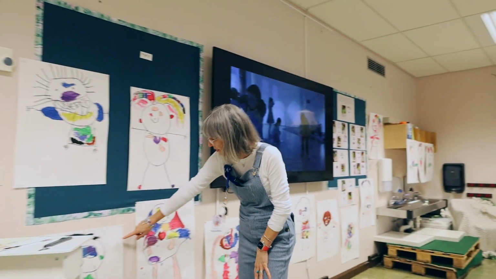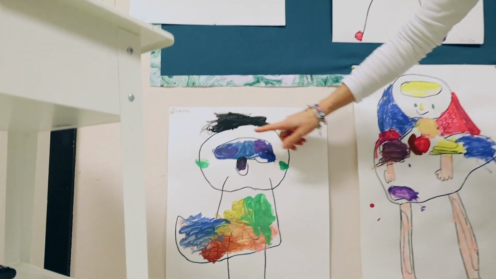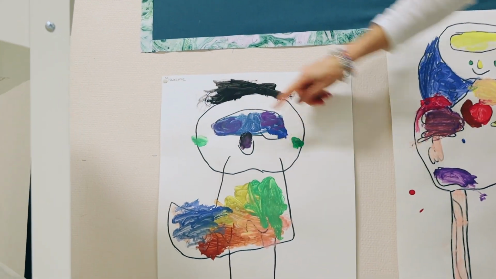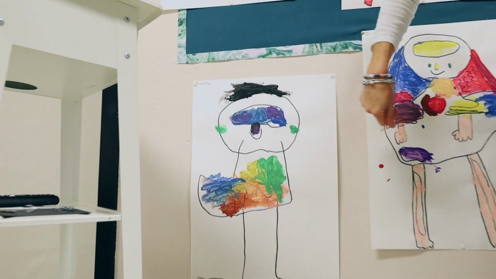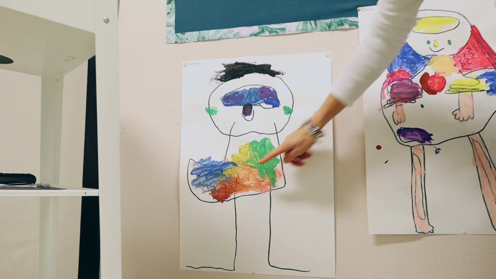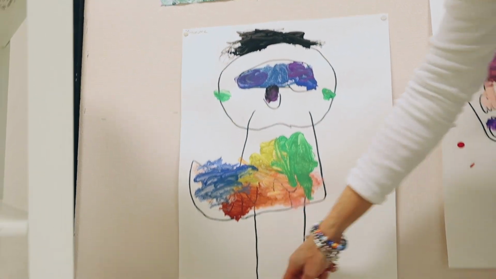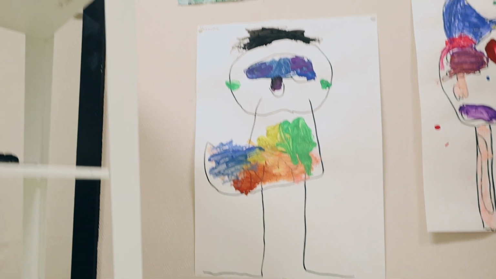And here, this is his last representation of himself, where you can clearly see what he needs in the face. He put his brain behind his eyes. He added the hair. There is a body. Here, he has his arms and his hands, and he's standing on legs and feet, which is really a big progress from the start of the year.